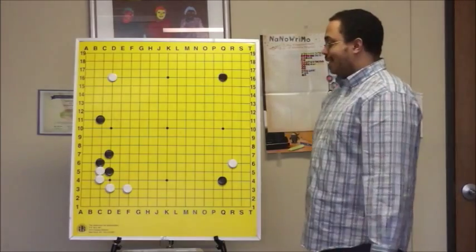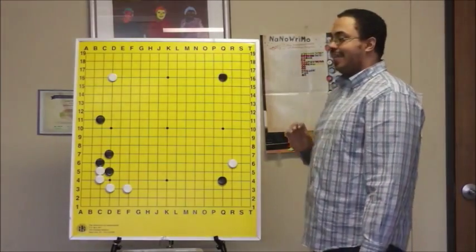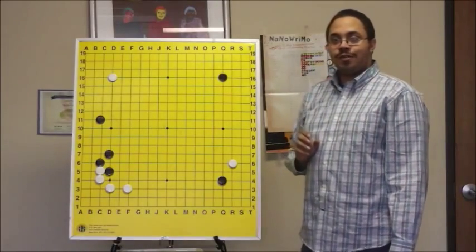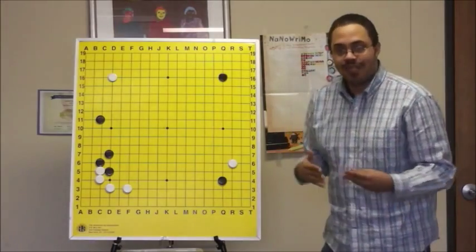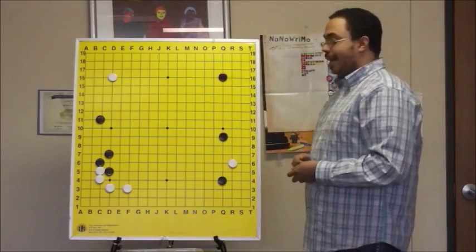So now what black is thinking is he's got this backup stone here. He's got this star point stone on the upper right-hand side of the board. He's got to make use of that. When we put new stones on the board, the new stones should work with stones that already exist on the board so they form a cohesive unit. So for example, black could pincer.